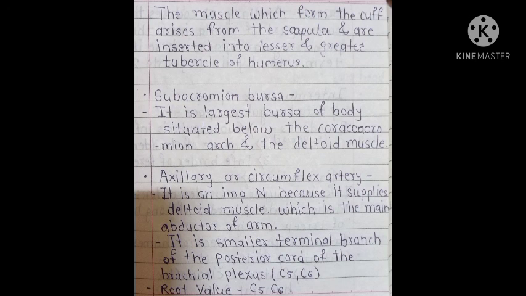The muscles which form the rotator cuff arise from the scapula, and they get inserted on the lesser and greater tubercle of the humerus. Then the subacromial bursa. Subacromial bursa is the largest bursa of the body. It is situated below the coracoacromial arch and the deltoid muscle.